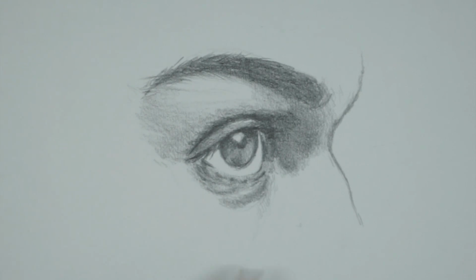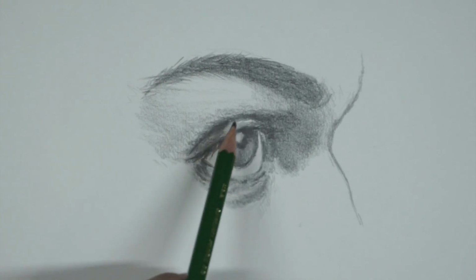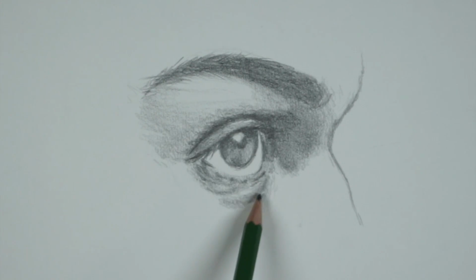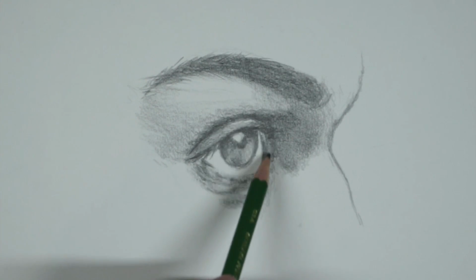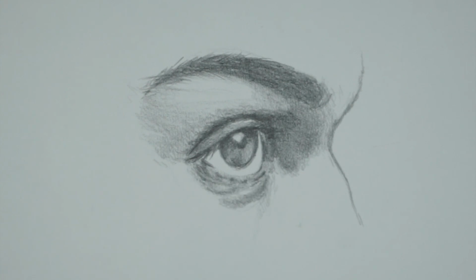Okay, so in our eye looking upwards from a profile, we're going to see a lot less of the upper lid. We're going to see more of the lower. And in this instance, we're really seeing the curve of the eyelid as it's working across here. So there you have it, eyes at different angles from a profile view.